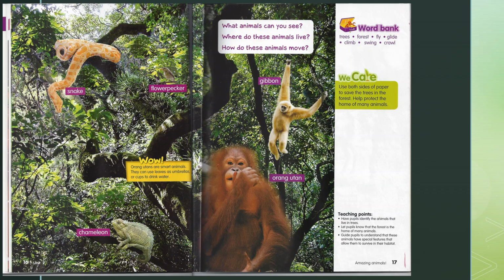Now, let's read the we care. Use both sides of paper to save the trees in the forest. Help protect the home of many animals. This is super important because this rainforest is a habitat. So when people go there and hunt animals or cut down trees, they are destroying the habitat, these animals' home. That's not good.